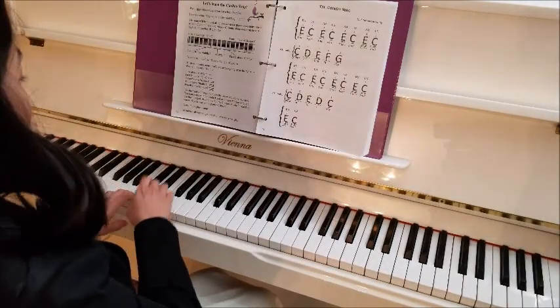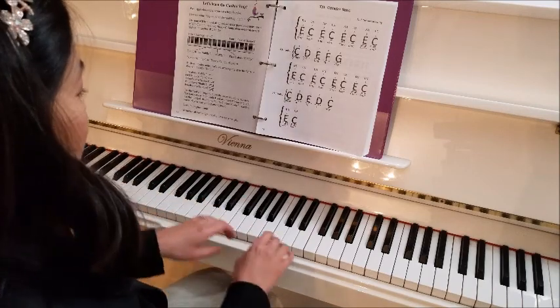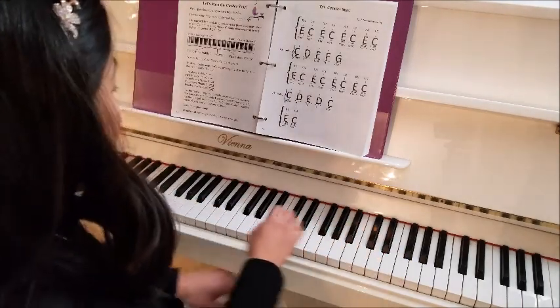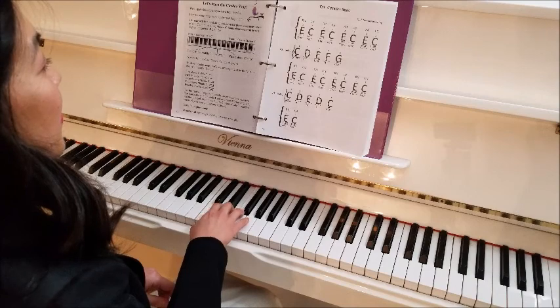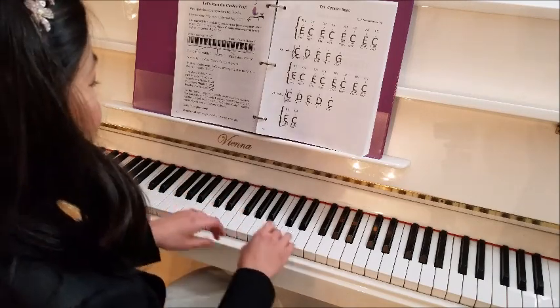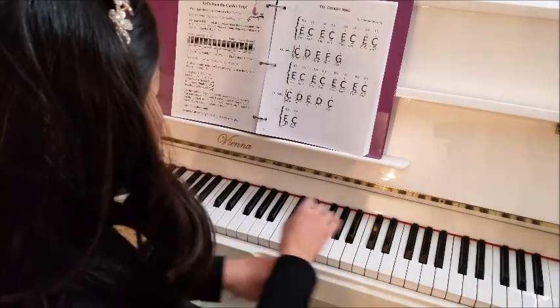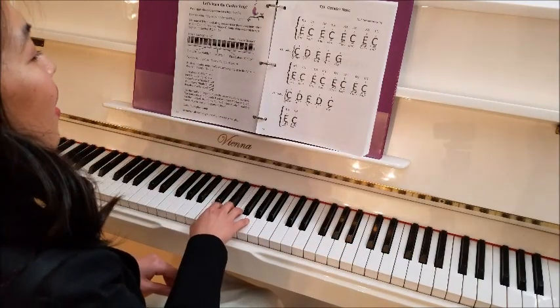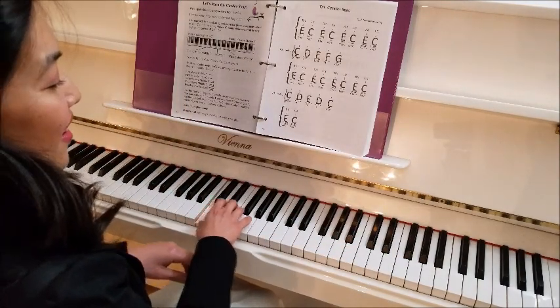Cuckoo, cuckoo, cuckoo, cuckoo, sings the bird all day. Cuckoo, cuckoo, cuckoo, cuckoo, hear it far away.